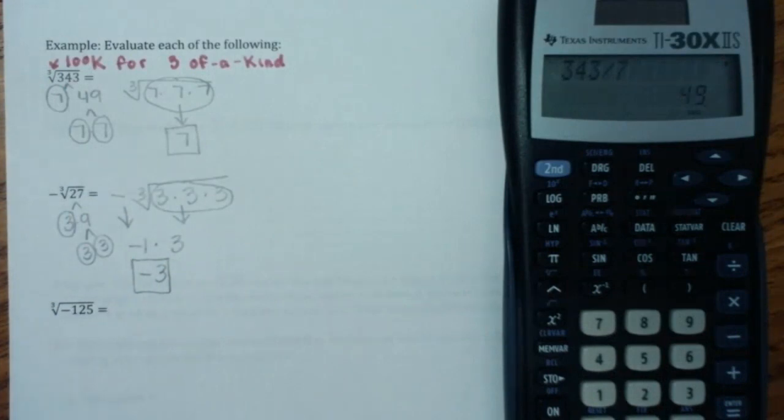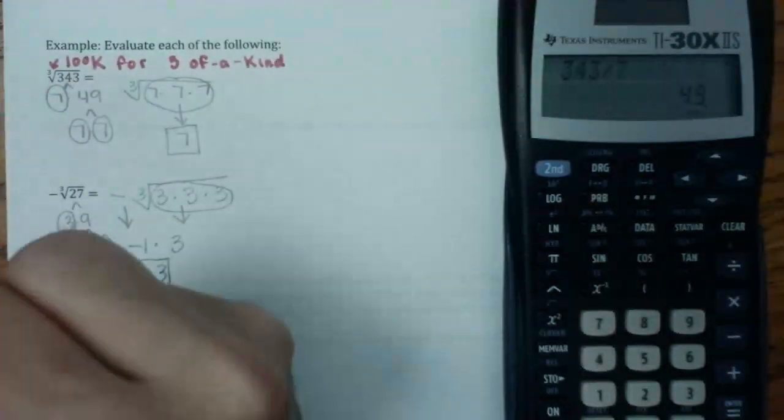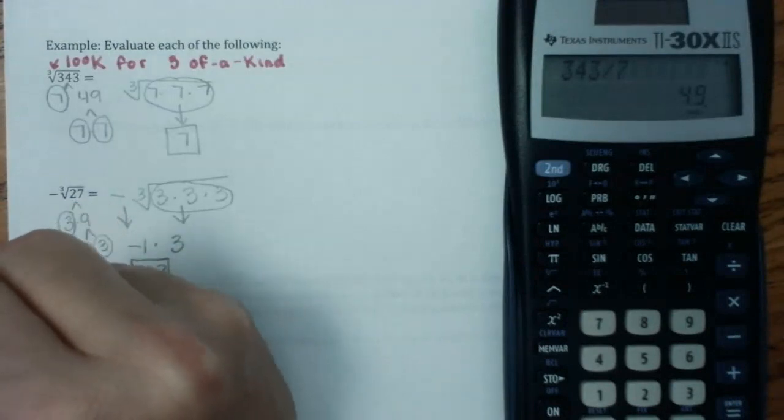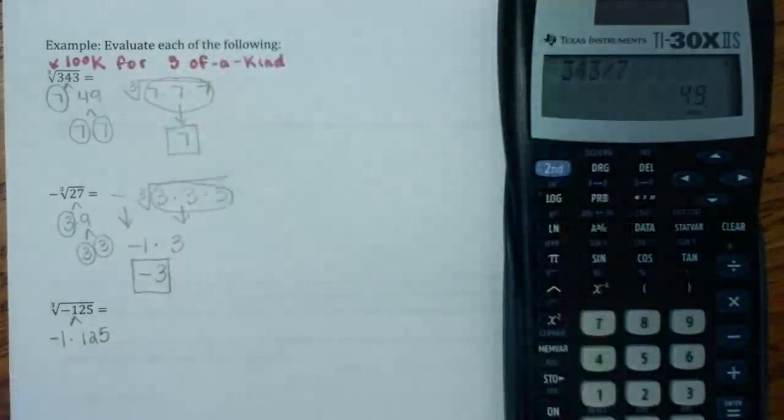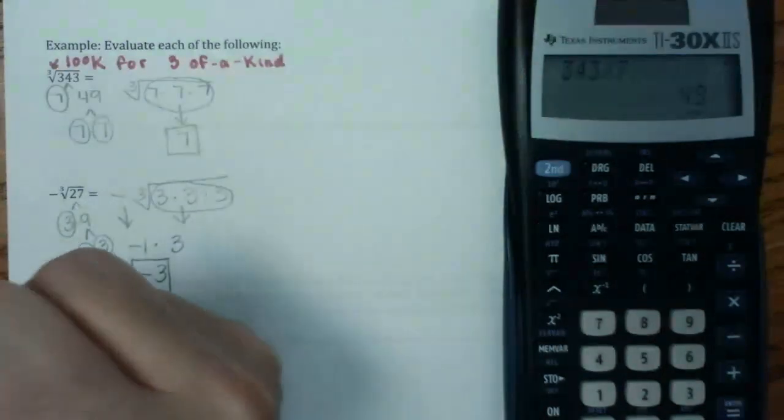Lastly, I have the cubed root of negative 125. So if I were to break down negative 125, I have negative 1 times 125. In the past, it was the square roots. We said square root was imaginary. But this time, I have cubed root. So I'm looking for 3 of a kind. Well, let's see. If I were to break down negative 1, I'm looking for 3 of a kind.